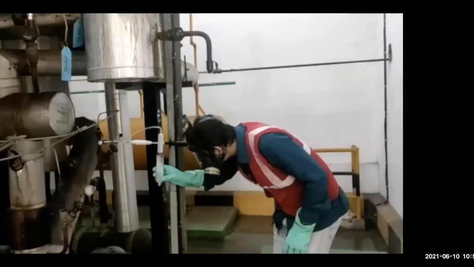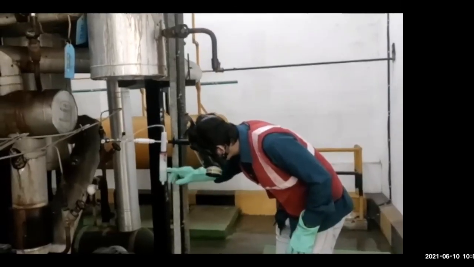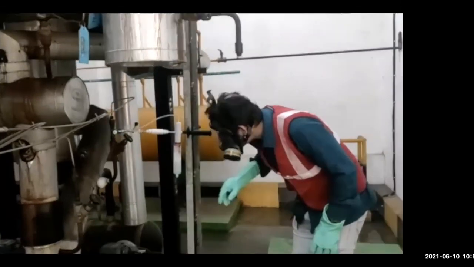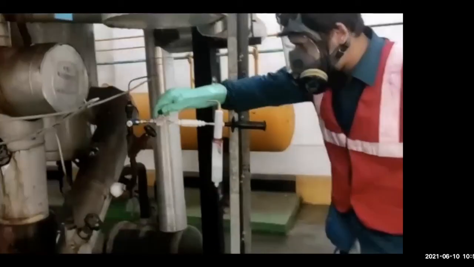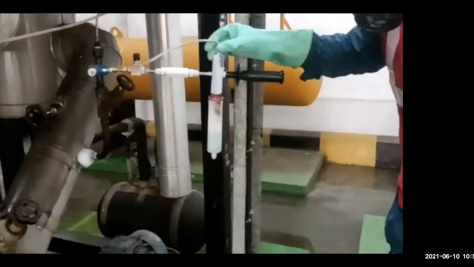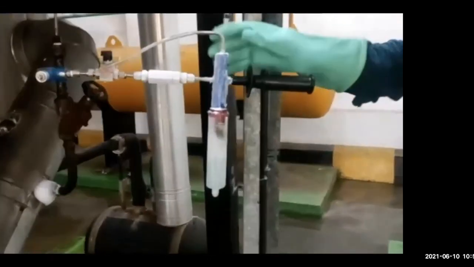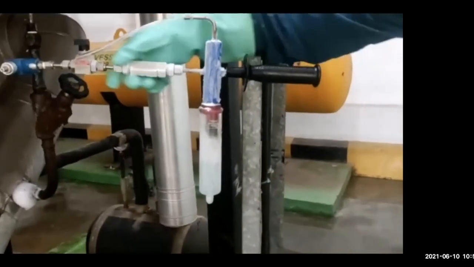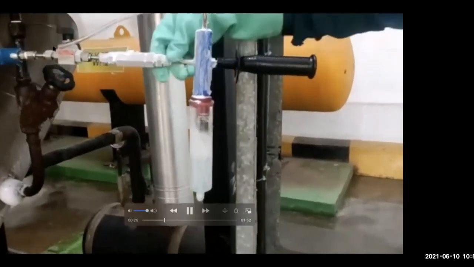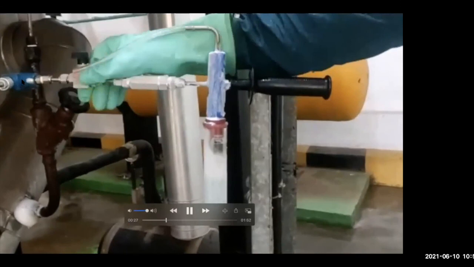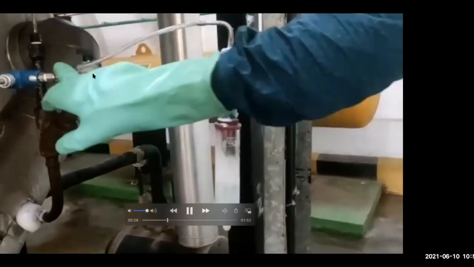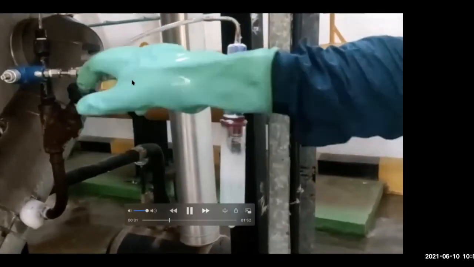This is a video of an actual ammonia sampler being connected into the system and how the ammonia has been collected. A sample of the water quantity has been calculated. If you see, this is a pump vessel outlet where the valve is connected to take the sample into the sampler.